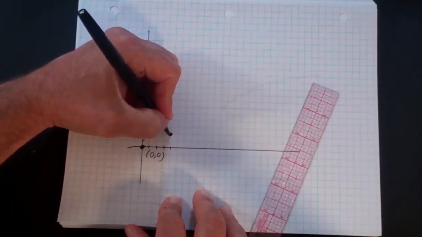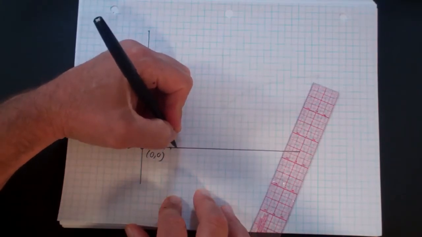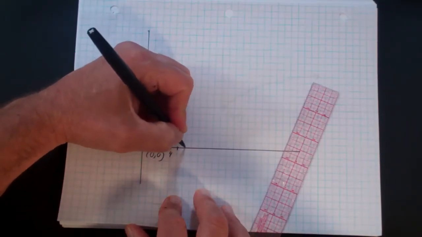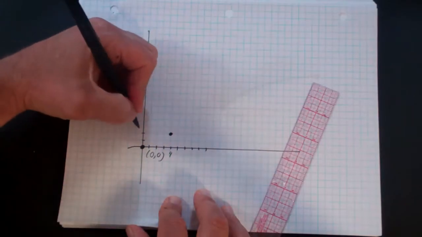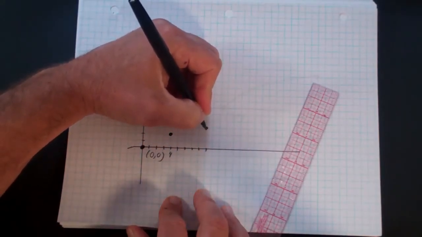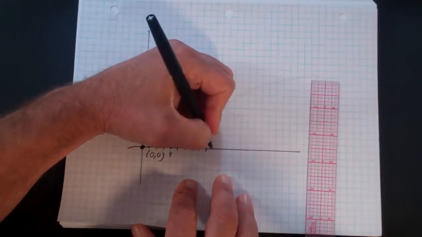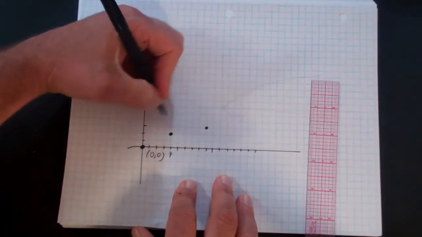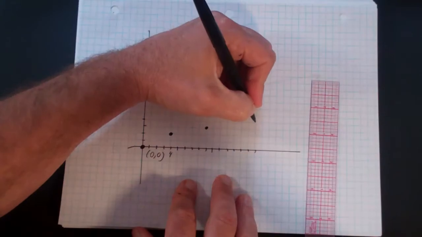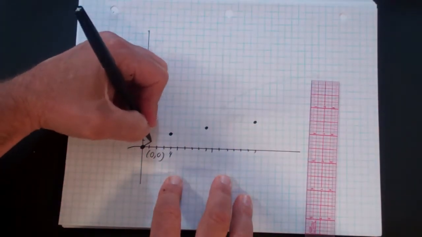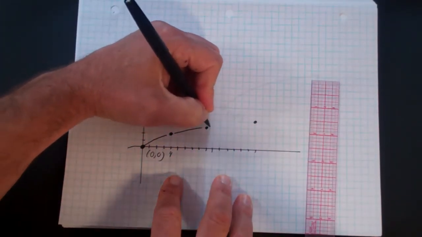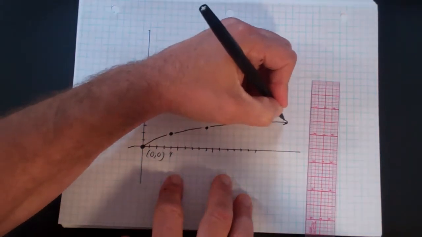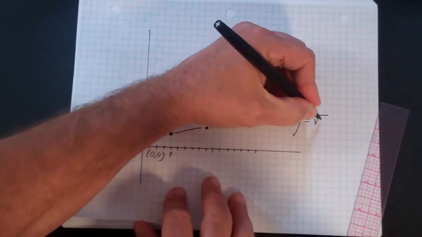Put a point. The next one was 9, 3. So that's 4. So 5, 6, 7, 8, 9. 1, 2, 3. And then 16, 4: 9, 10, 11, 12, 13, 14, 15, 16, 4. And what you end up with is a graph that looks about like that. And that's what y is equal to square root of x looks like.